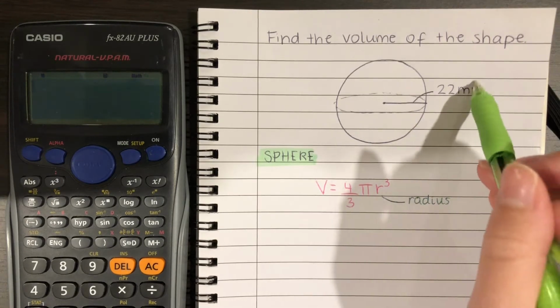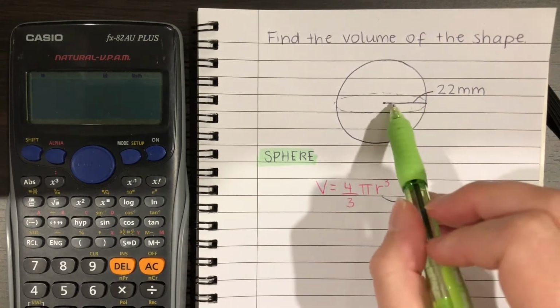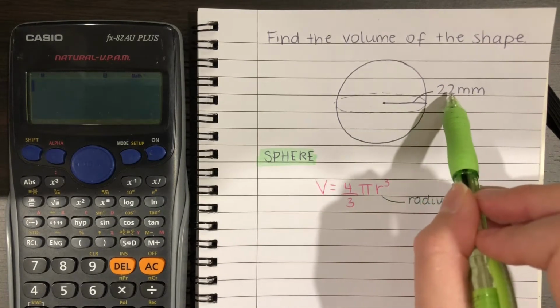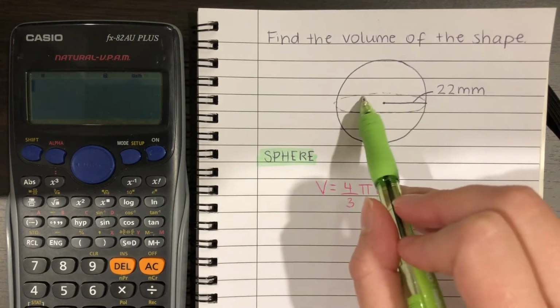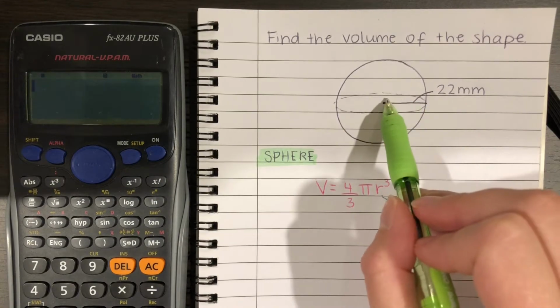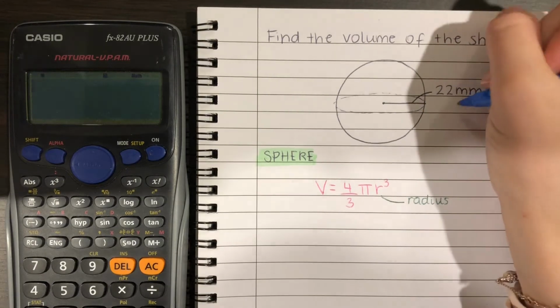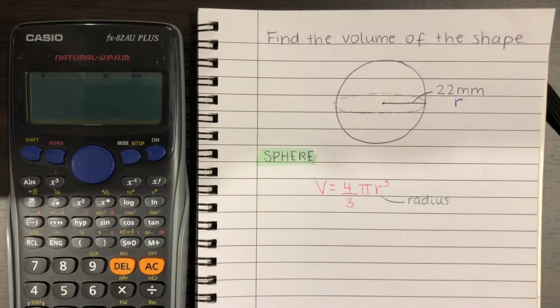So you can see here that we are actually given a radius because the 22 millimeters is half from here to here. 22 mils isn't the whole way across. That is what we call our diameter. Half of it is our radius. So we can go ahead and say that 22 is our r.